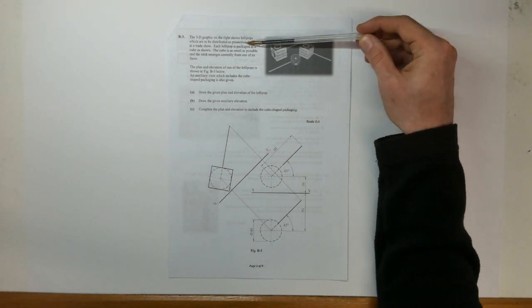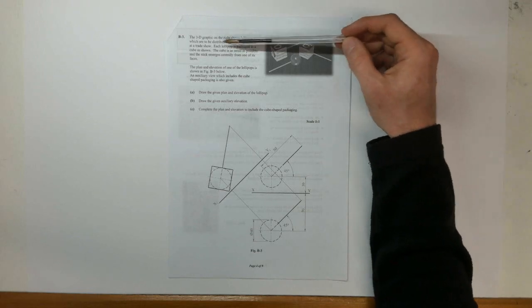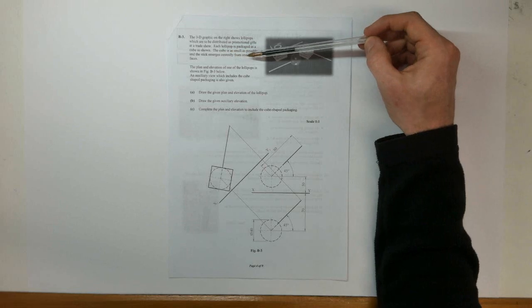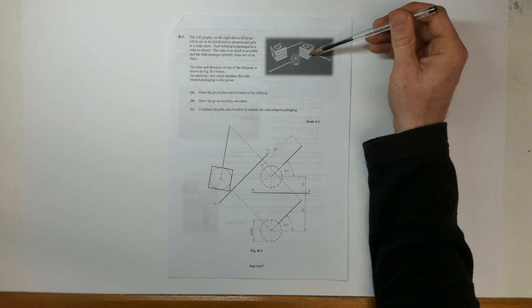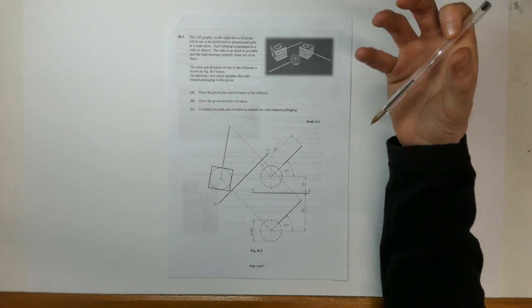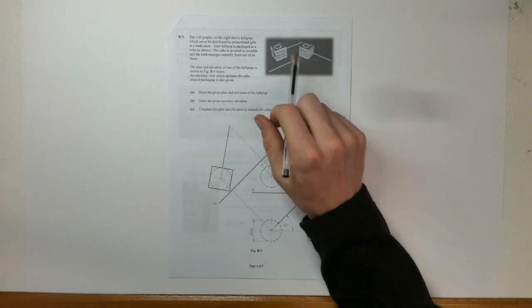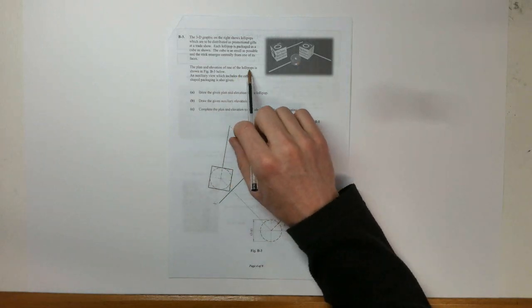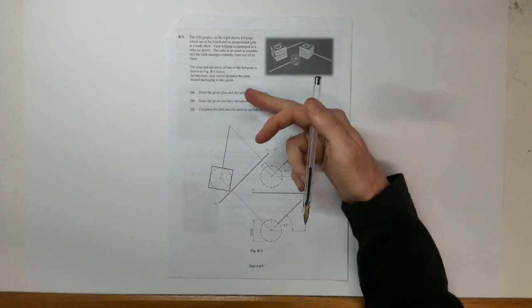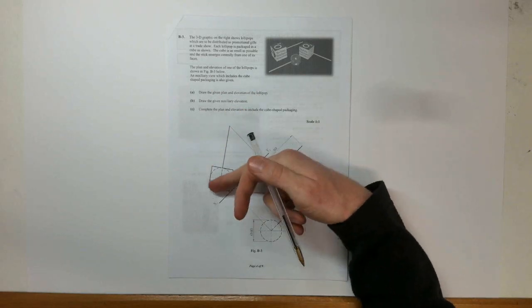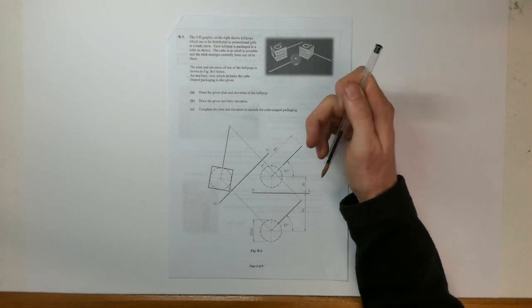Each lollipop is packaged and a cube is shown. The cube is as small as possible and the stick emerges centrally from one of its faces. So the stick is coming out right in the middle of that square face, and the cube is as small as possible to fit around our lollipop, which is based on a sphere. The plan and elevation of one of the lollipops is shown below. An auxiliary view, which includes a cube shaped package, is also given. And they want us to draw the given plan and elevation, first of all, of the lollipop.